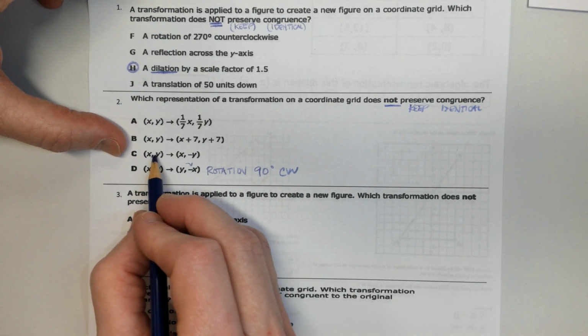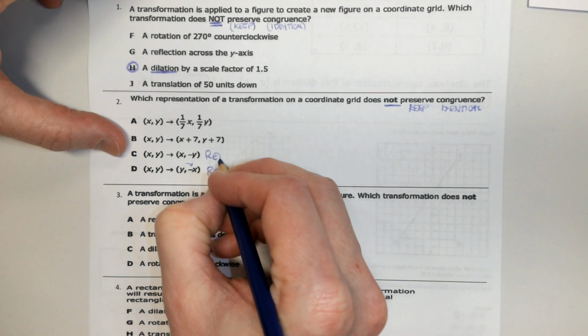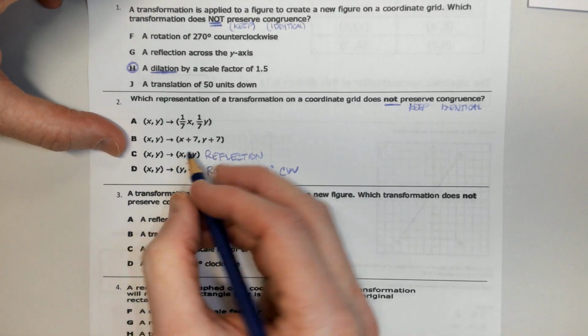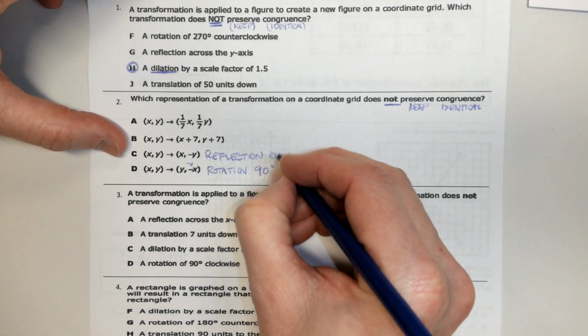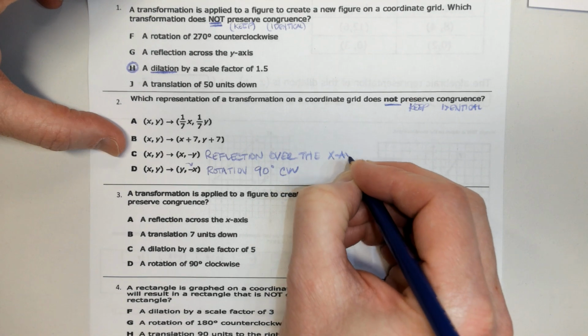C, X and Y did not rotate. There are no numbers, so I know it's a reflection. Right, reflection here. And since the Y got the negative, nothing happened to the X, I know it's over the X axis.